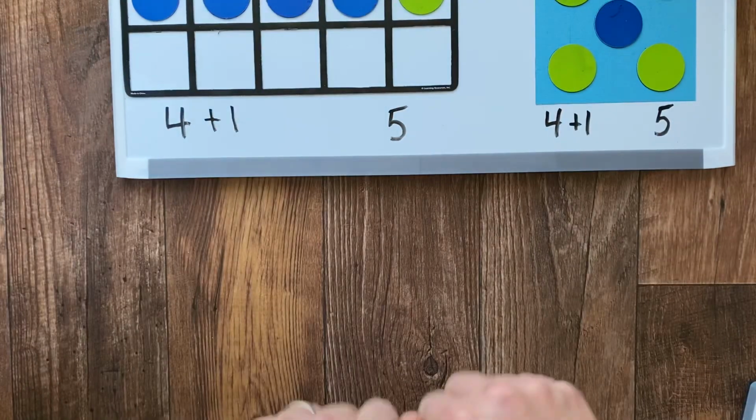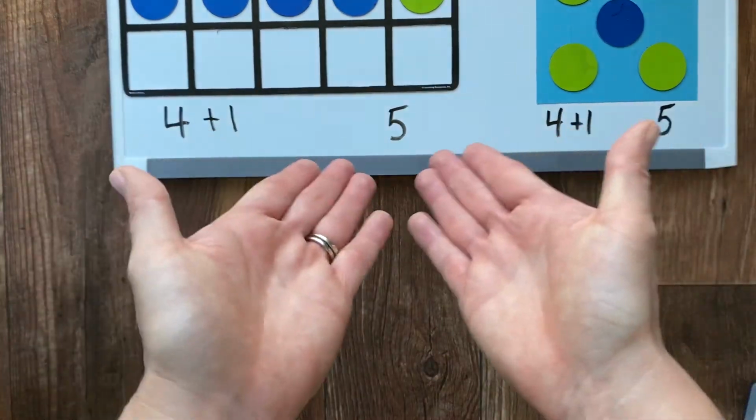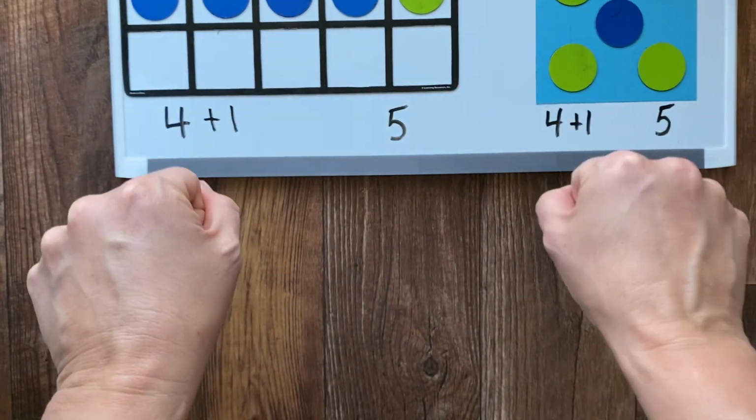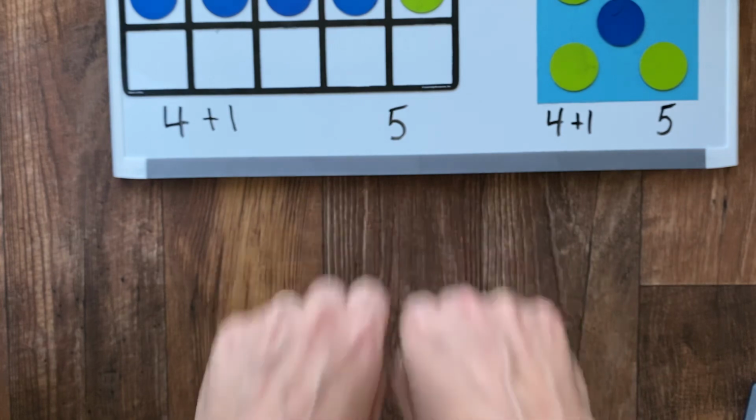Can you get out your materials and make some combinations to 5? Could you use your hands to show your parts that you put together to make 5? Have fun!